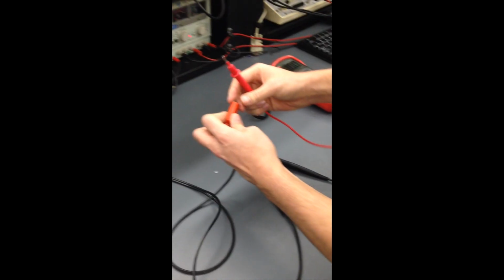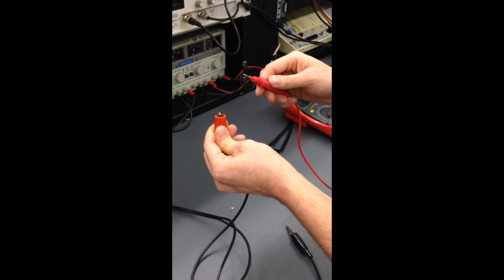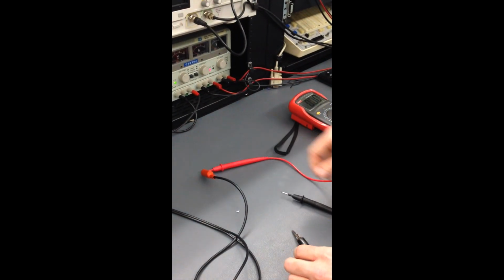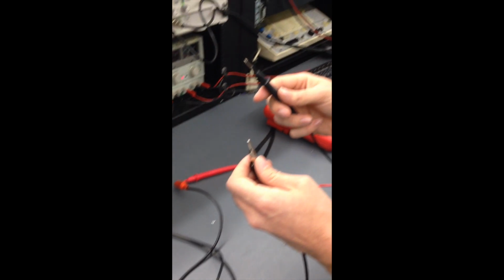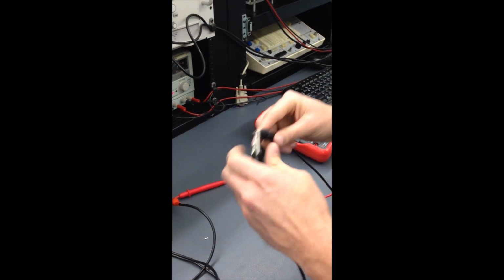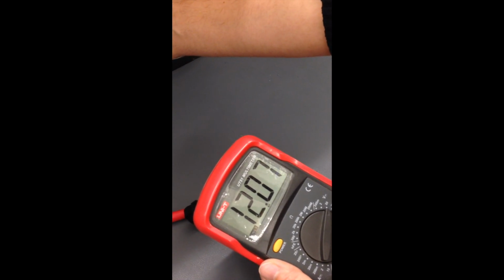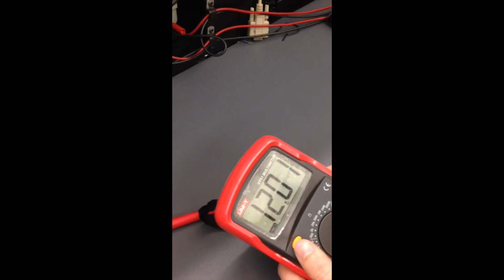And then hooking up the leads from the multimeter to the leads from the power source by putting red to red, or positive to positive, and black to black, or negative to negative. So we should get a reading on our multimeter. Right now it's at 11.25 volts. So I'm just going to turn up the dial until it's about 12 volts, and that's pretty close.